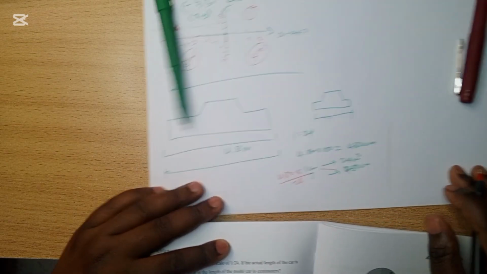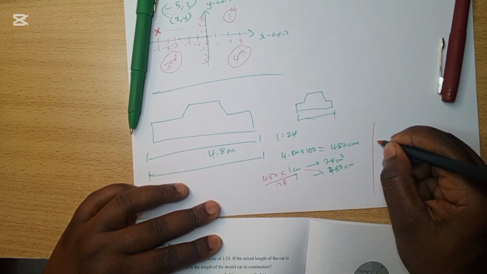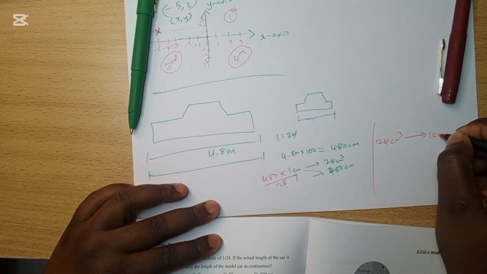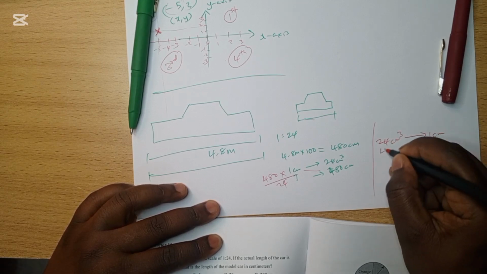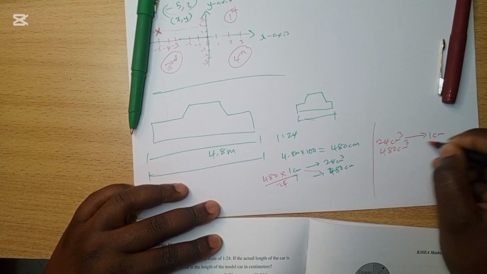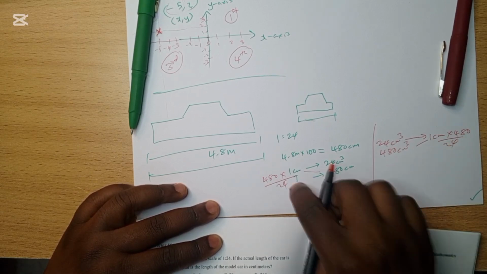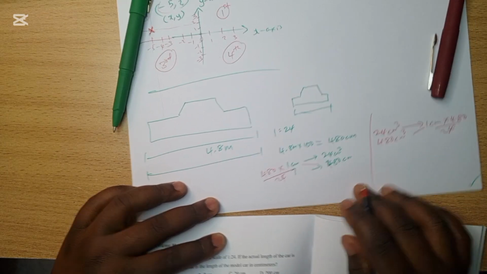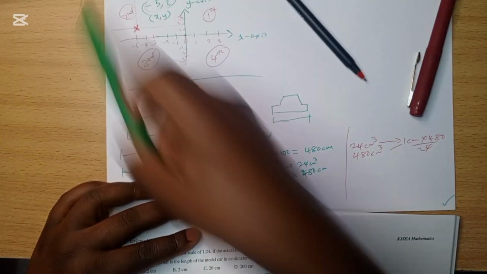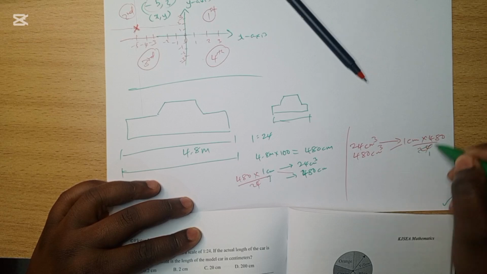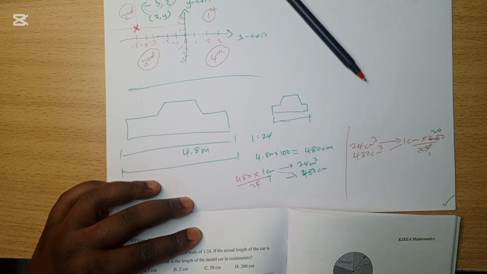Alternatively, if this is confusing you, you could start with 24 centimeters is represented by 1 centimeter. What about 480 centimeters? You multiply by 480 over 24. It's the same thing I've written here. So you cancel by 24, 1 by 24, 2, 20.